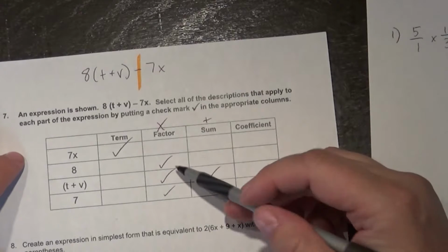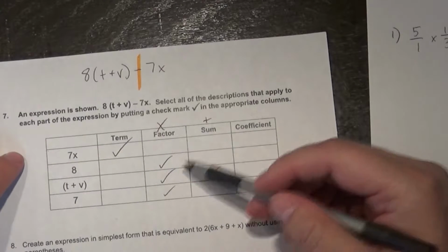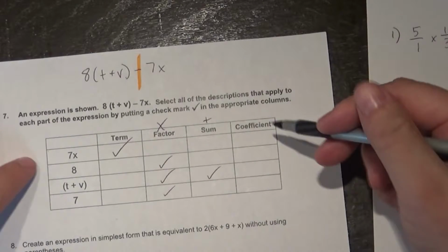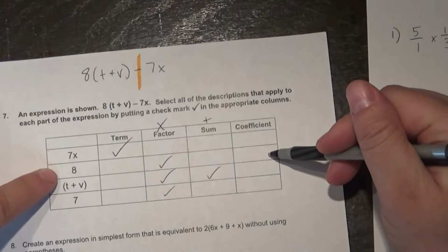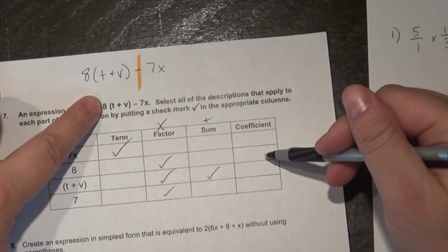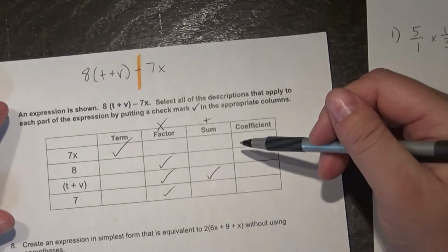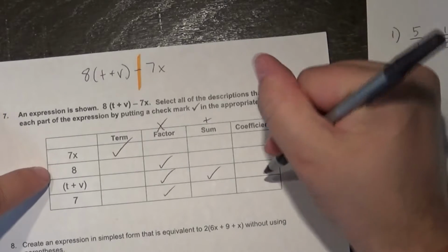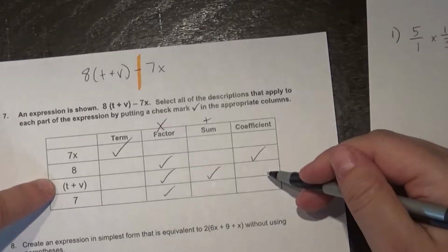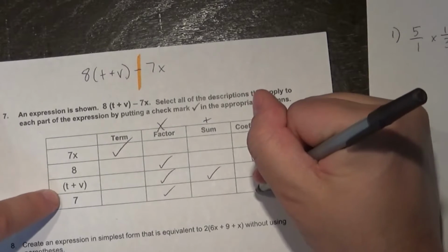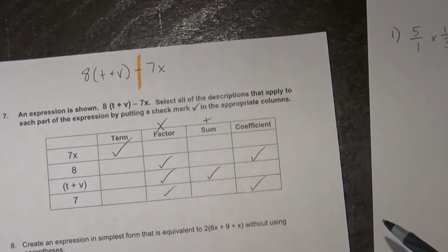Now I've shared this in class. Anything that is a coefficient is definitely going to be a factor, but everything that's a factor doesn't mean it's a coefficient. So I know that 7x is not a coefficient because it's not a factor. Look at 8. Here it is here. It's in front of this parenthesis part. So that parenthesis part acts as if it were a variable. So 8 actually is a coefficient. T plus v has the variables. It can't be a coefficient. It has to be a number. And then 7 is a coefficient. It's being multiplied by x.